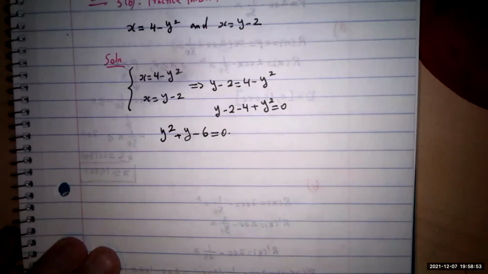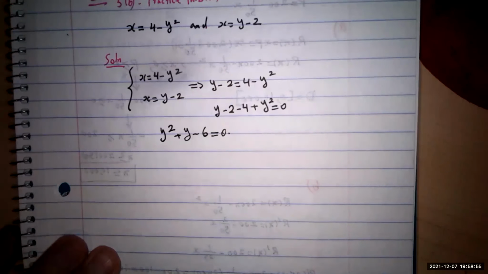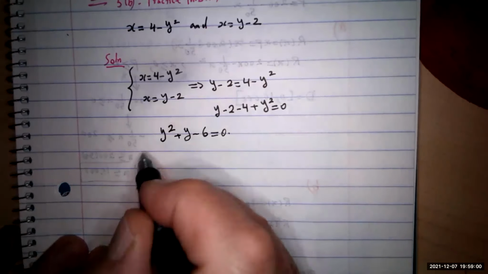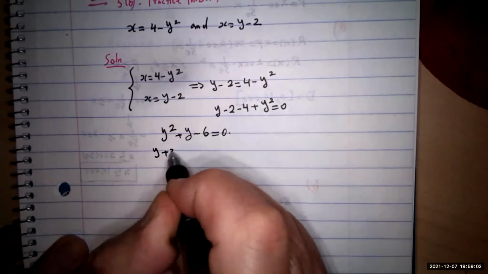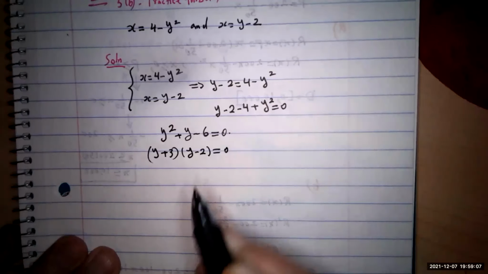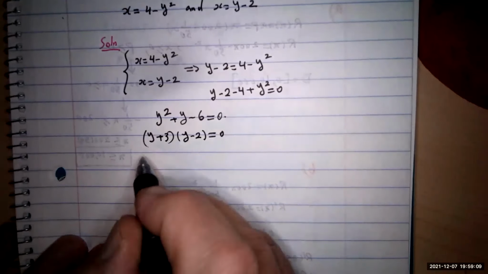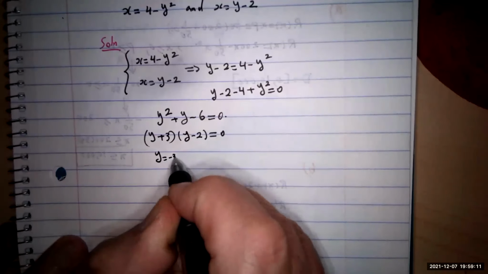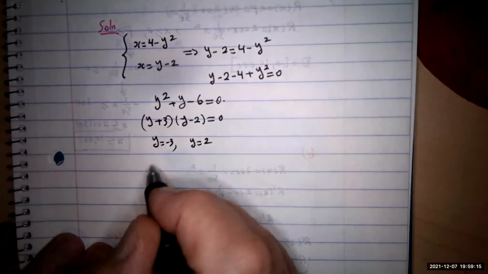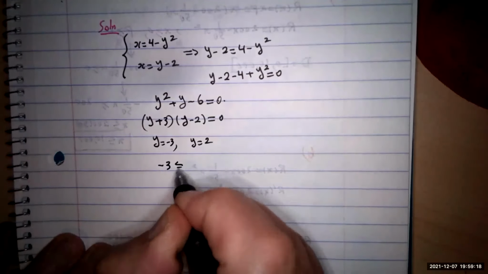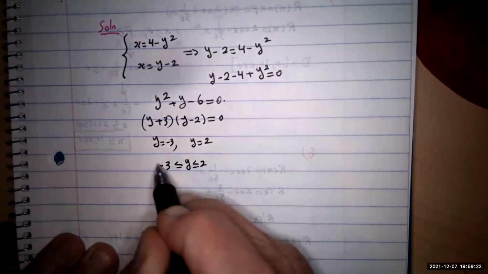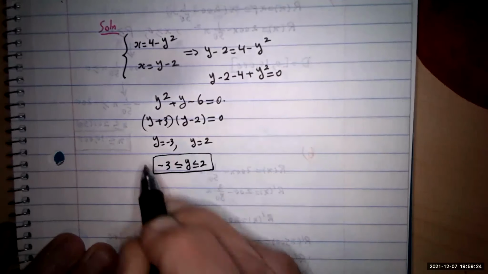So to find y, we have to factor it. To factor this one, we need 2 numbers with a product of 6 and a difference of 1. So it's going to be y plus 3 times y minus 2 equals 0. So we have 2 solutions. y equals negative 3 is one of them, and y equals 2 is the other one. So we are going to be integrating between negative 3 and 2. This is going to be the limits of integration.